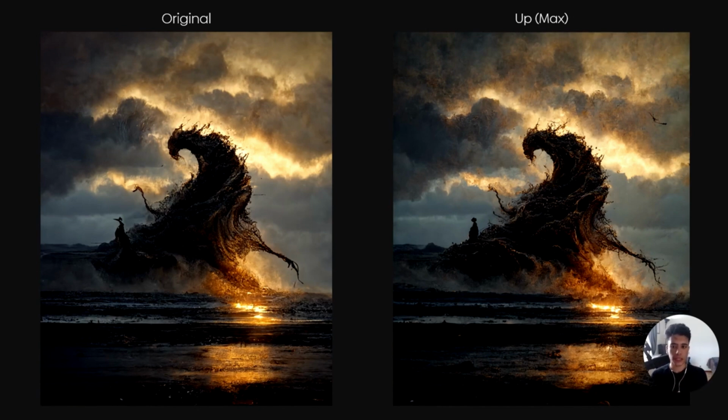This black thing is more shaped to be almost like a figure. Maybe it's a fisherman. I don't know. Maybe that's what the AI is trying to create here. Also the clouds are more colorful and more detailed. So this is what the upscale max does.